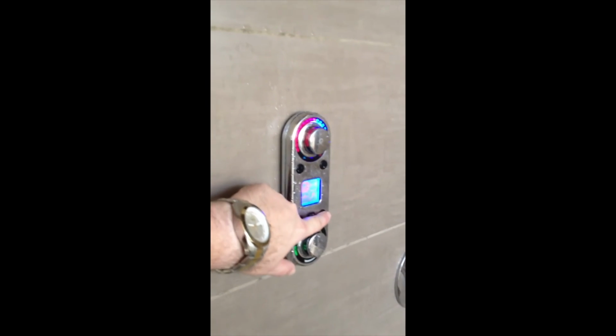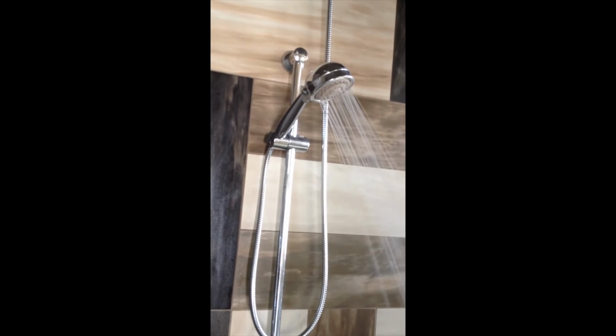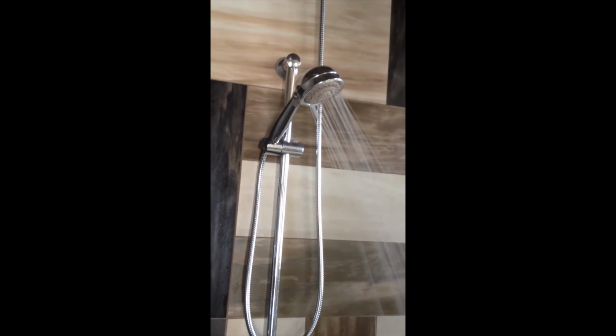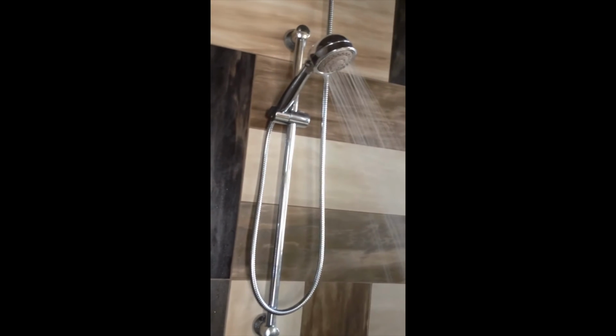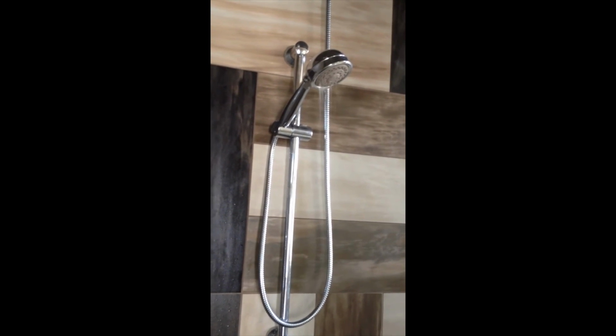Let me go ahead and put on the wand, just so you can see what the wand does at this. There's the wand. If you would rather see the overhead rain shower, I'll turn this off. Show you what the rain shower looks like.